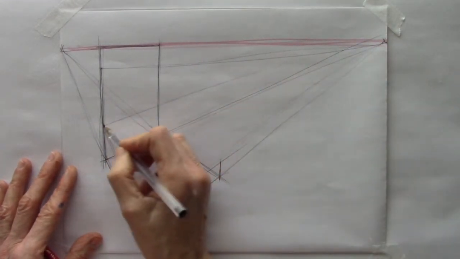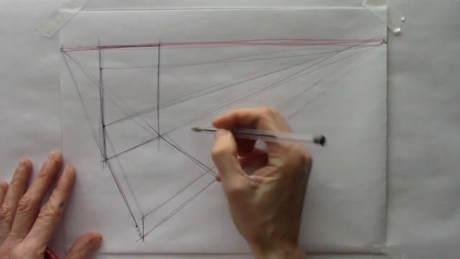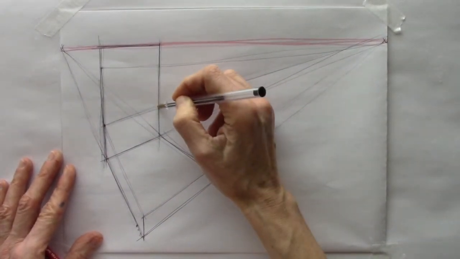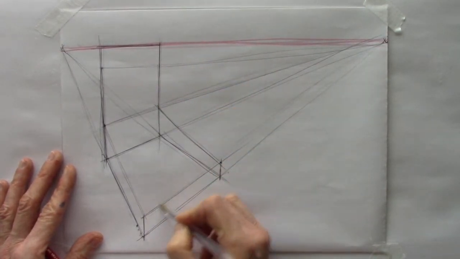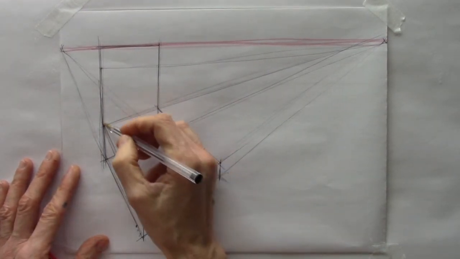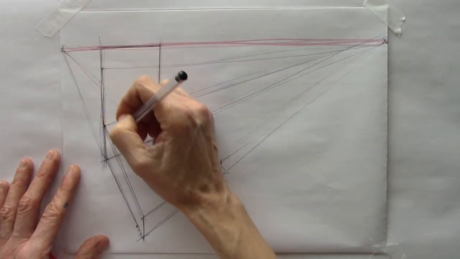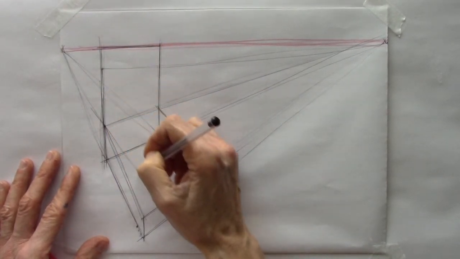Tipping it forward like this. There, that's our tray. And we bring the product up. Remember, the product is as tall as this, so you have to bring the product forward.